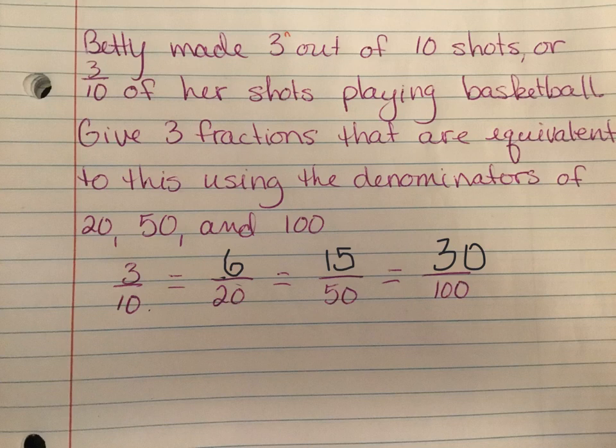If I were to go from 20 to 100 to come up with an equivalent fraction, I could. 20 times 5 is going to get me 100. We have to keep that in our head. If we had nickels, there would be 20 nickels in a dollar, because there's 100 cents in a dollar. So 20 nickels, 5 cents each, is going to equal 100 cents.